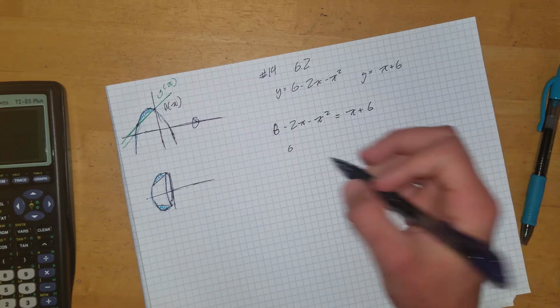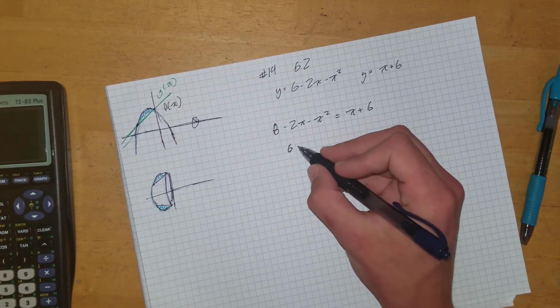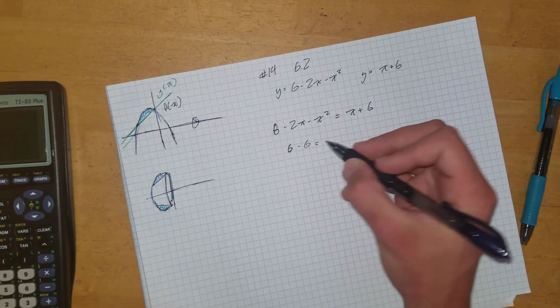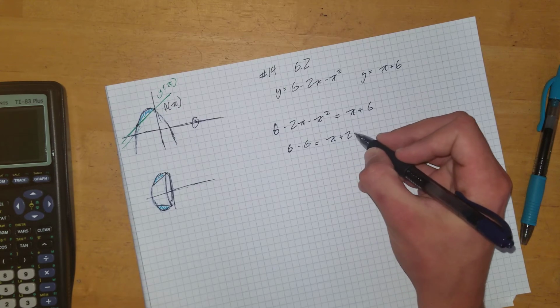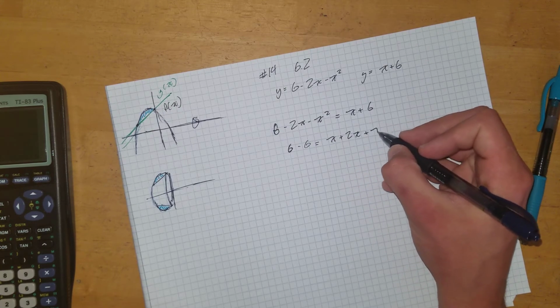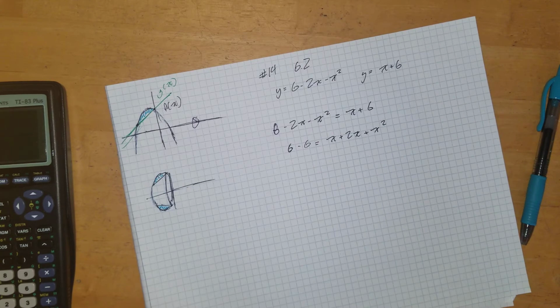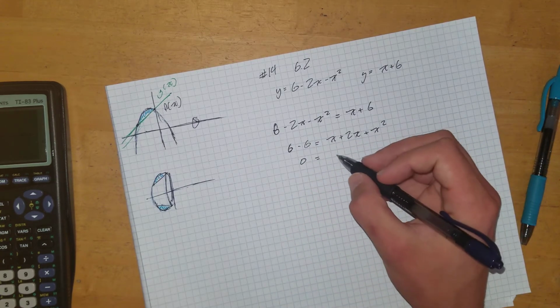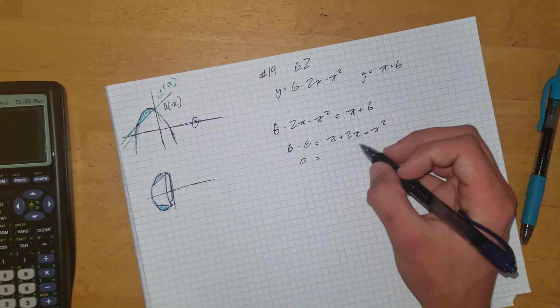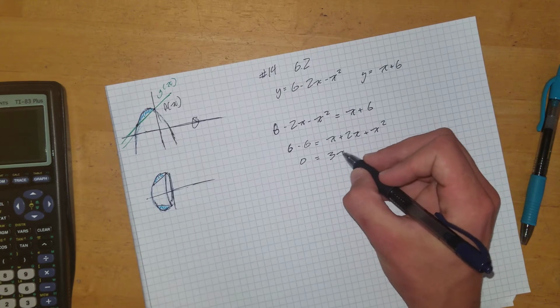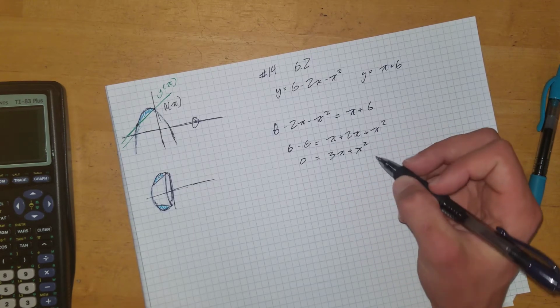I like doing it this way. 6 minus 6 equals x plus 2x plus x squared. So this is going to go to 0 for 3x plus x squared.